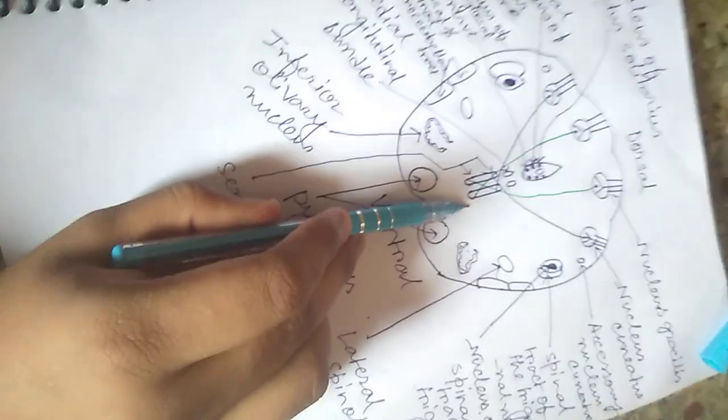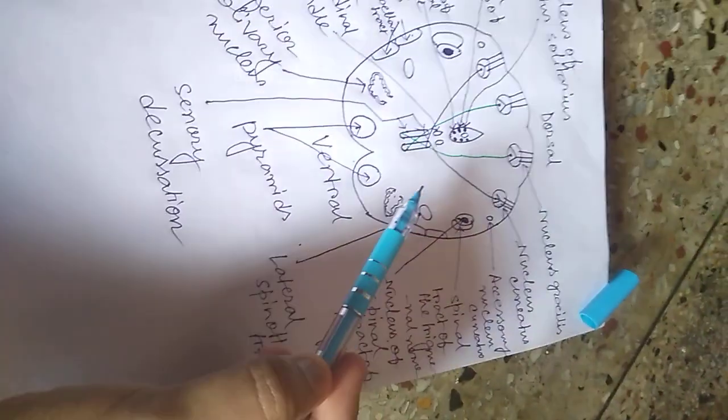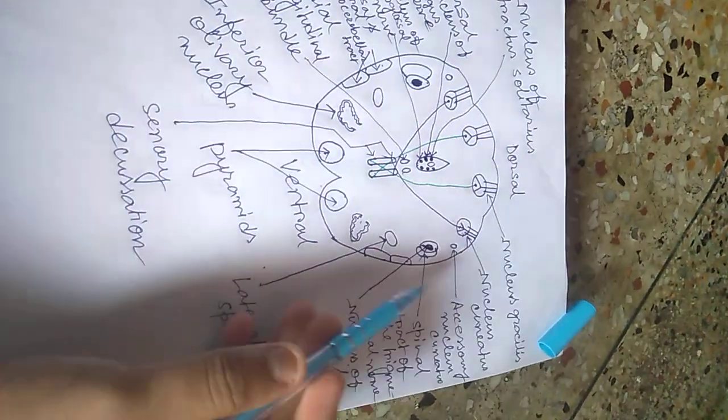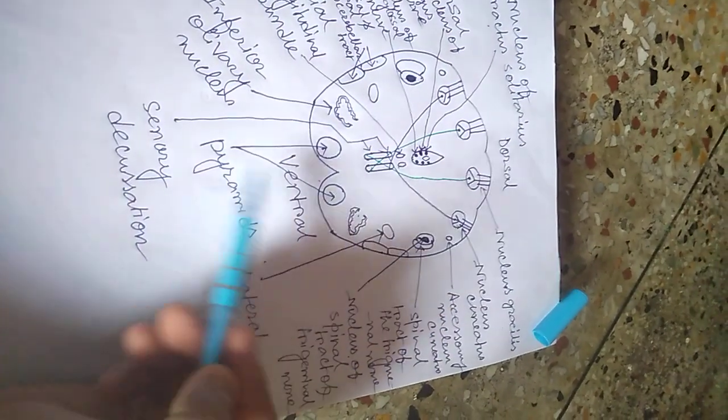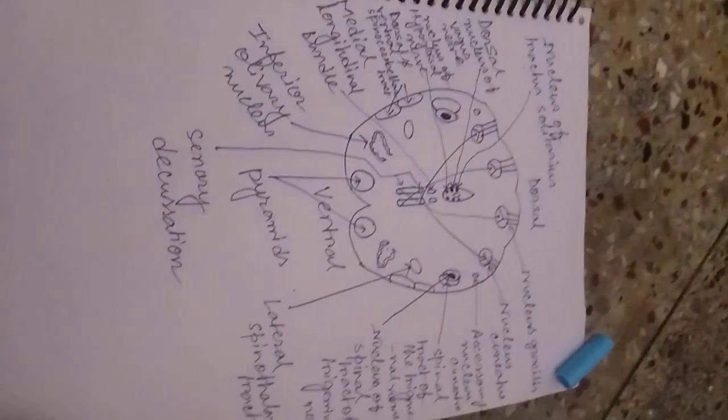This part and this part, the two cutting spots from the nucleus gracilis and the nucleus cuneatus respectively, the cutting spot or the X-like structure is called sensory decussation. These are called sensory decussation from the nucleus gracilis and the nucleus cuneatus. Okay, read it very carefully.